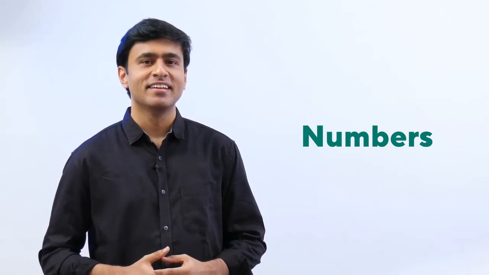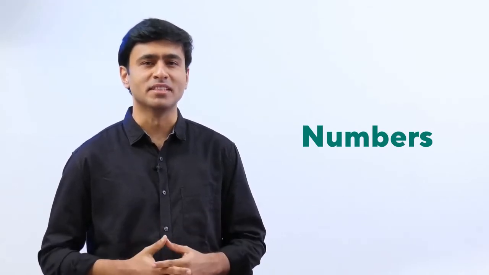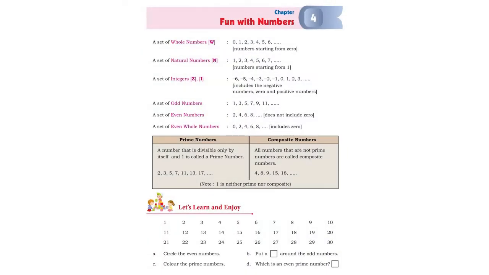Hi everyone. Today we are going to talk about numbers again. You really can't run away from numbers. You look around, you find numbers everywhere. So today we are going to do the unit Fun with Numbers. You can find this in your textbook as Unit 4.